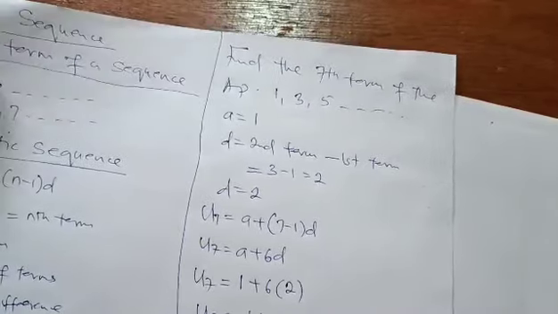Okay, now let me just generally tell us how to find each and every term, the formula for each and every term.